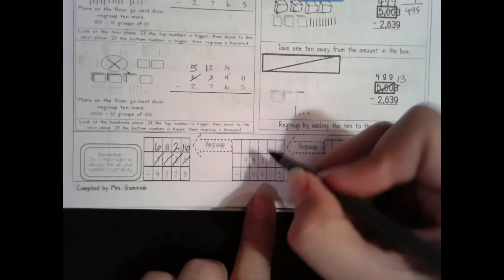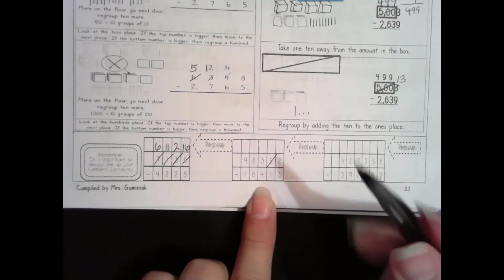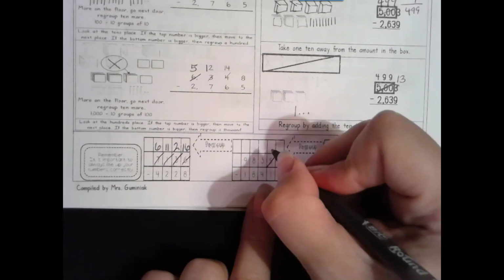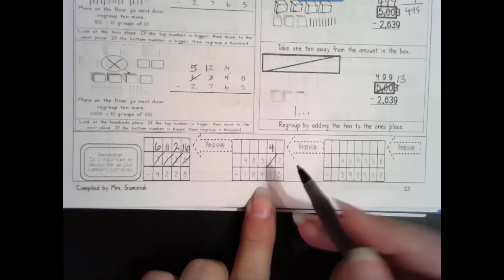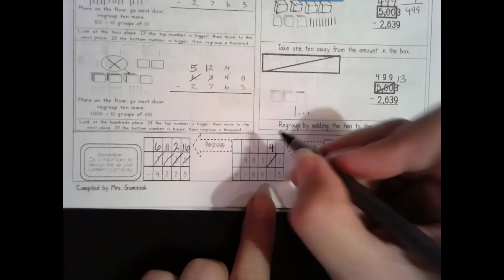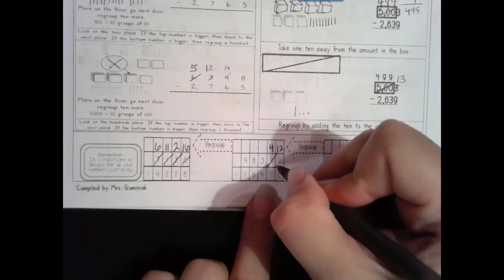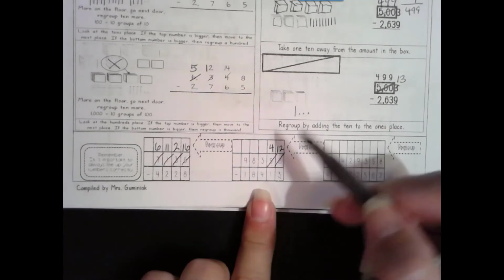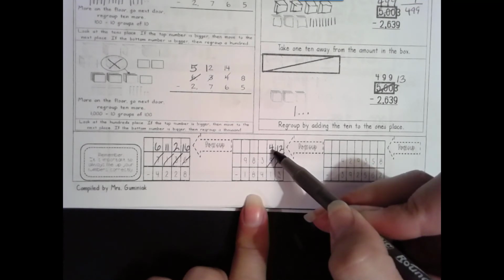More on the floor. Go next door. Regroup 10 more. 5 tens, take away 1 ten is 4 tens. That 10 plus 2, 10 plus 2 is 12. More on top, no need to stop.